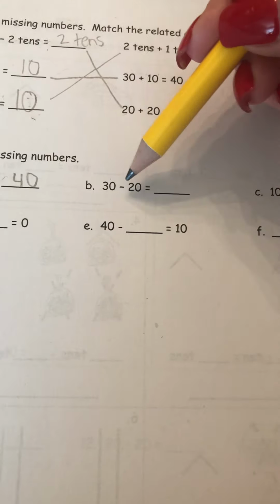Now we're on letter E. 40 take away something equals 10. Now we kind of just did that one, right? Remember letter C? We had those three numbers. 40 take away 10 equals 30, and 10 plus 30 equals 40. So 40 take away 30, good job, equals 10.